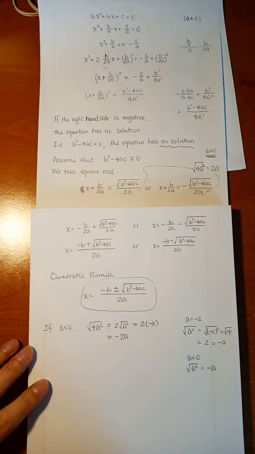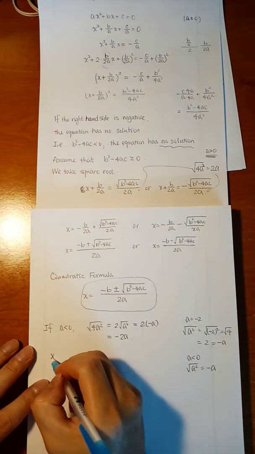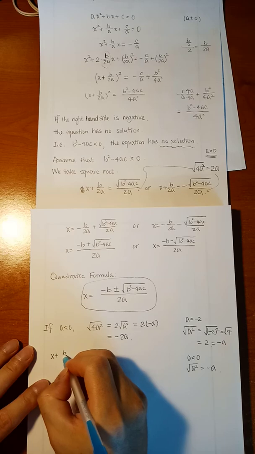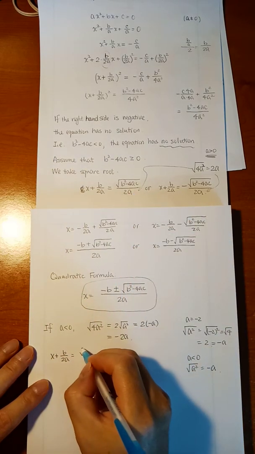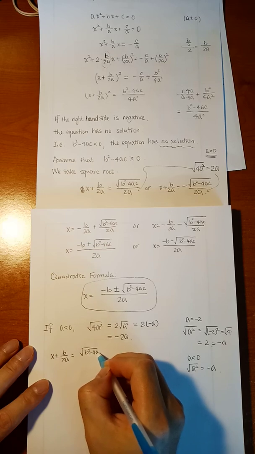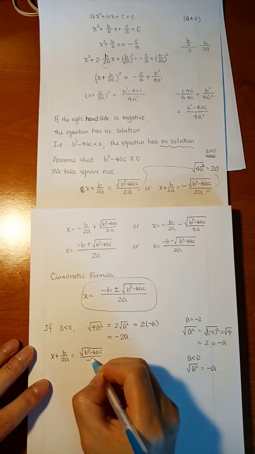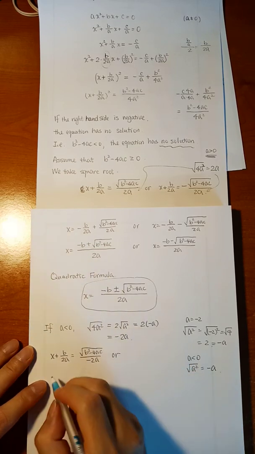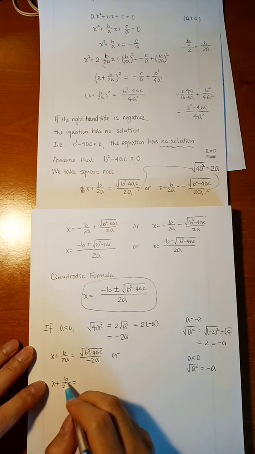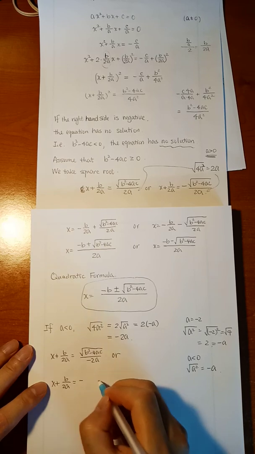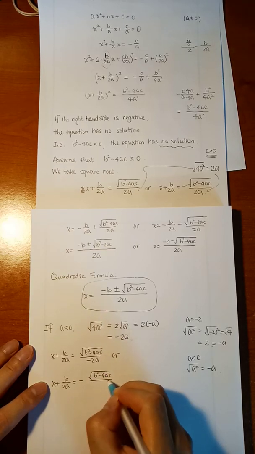Okay, in this case, the denominator here is negative 2a, so x plus b over 2a equals square root of b squared minus 4ac over negative 2a, or x plus b over 2a equals negative square root of b squared minus 4ac over negative 2a.